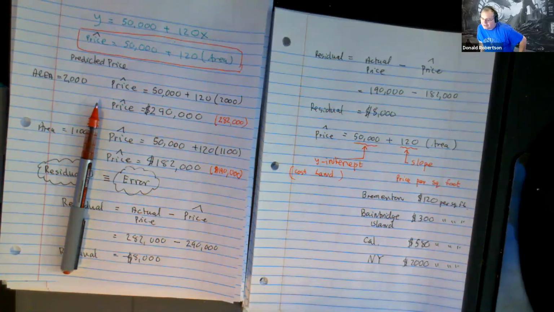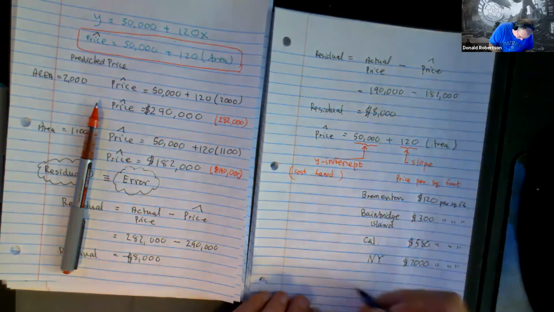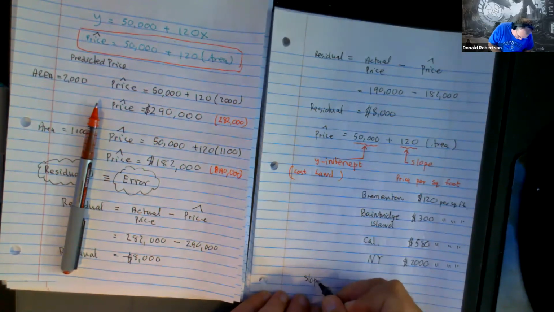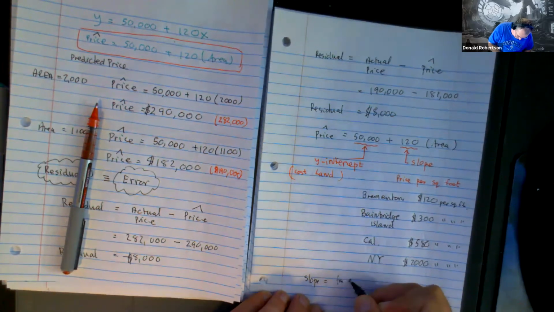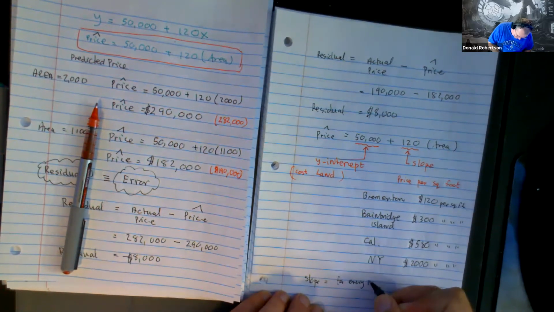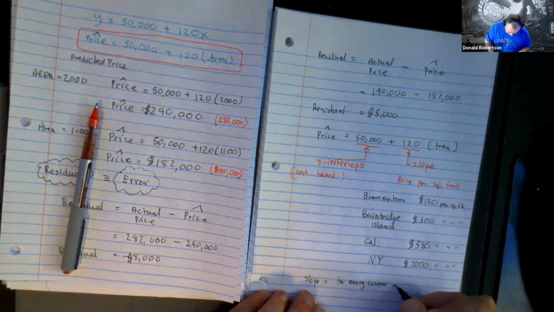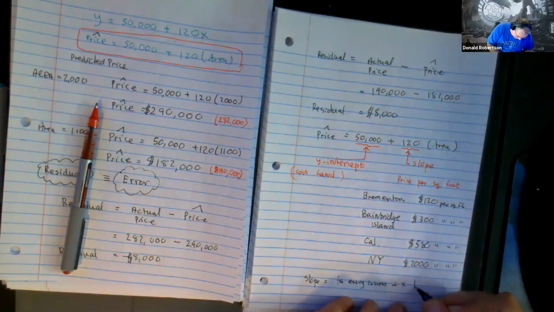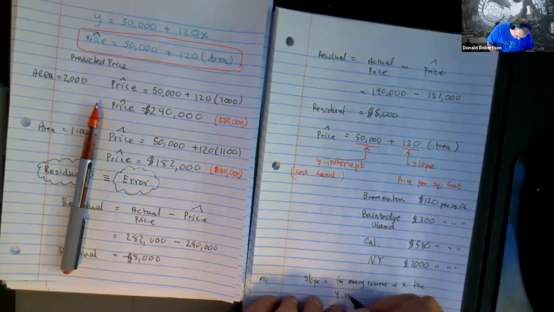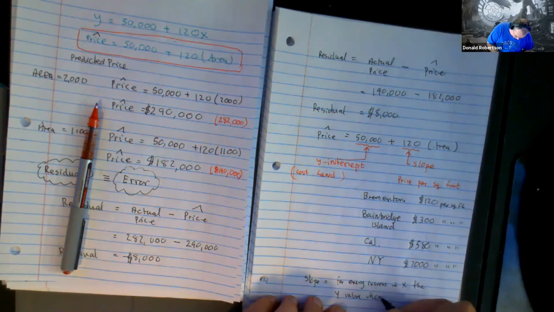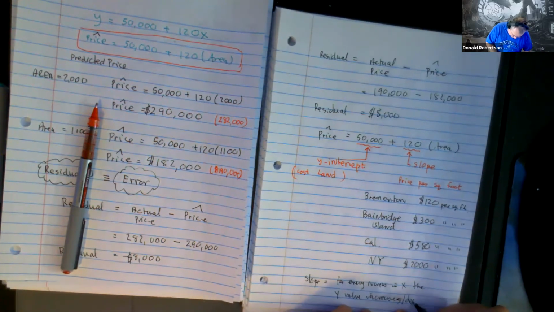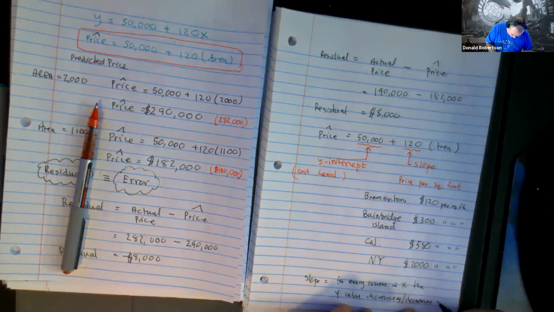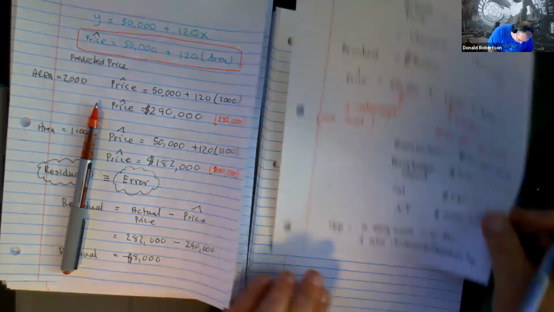So slope essentially says, in general, this is what a slope means. For every increase in X, so for every increase, every 1 unit in X, the Y value increases or decreases by the slope amount.